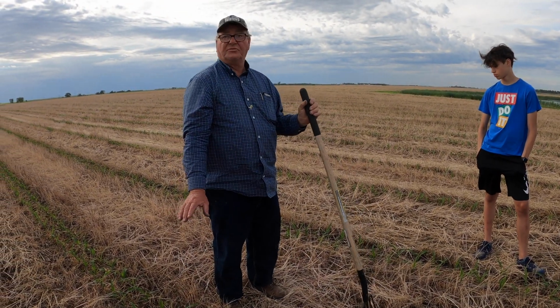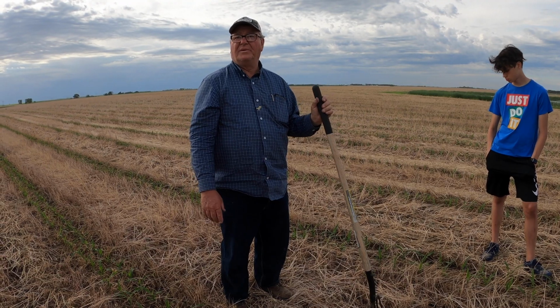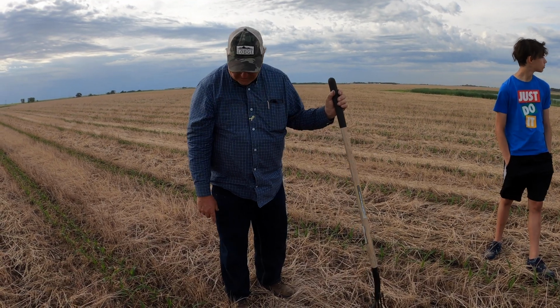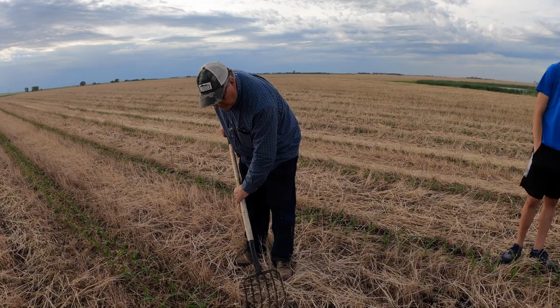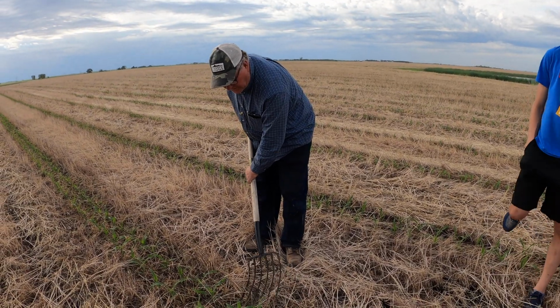This time of the year, corn grows fast. That's why, like I said, in a few weeks we'll be in here. What I need to come in for, I've got a few weeds. See these weeds? I don't want these weeds in here.